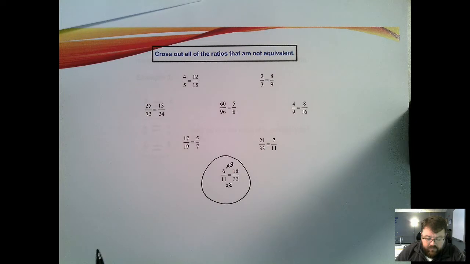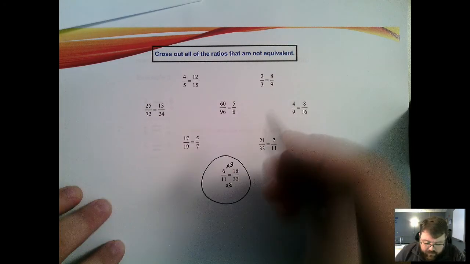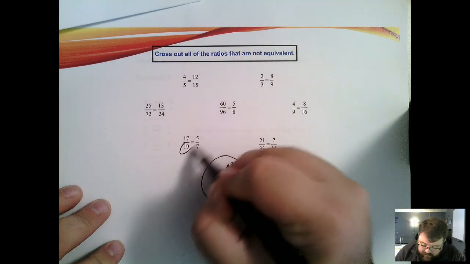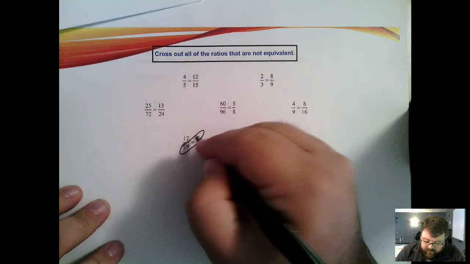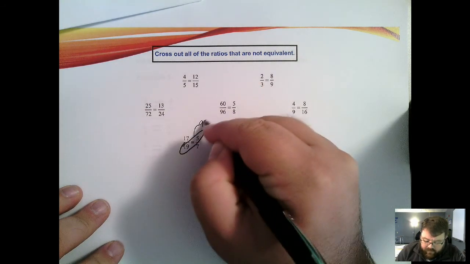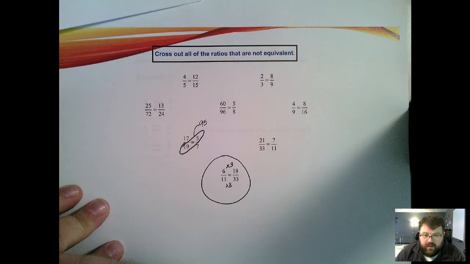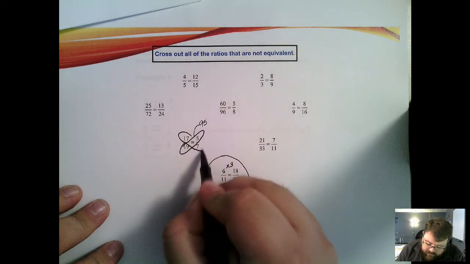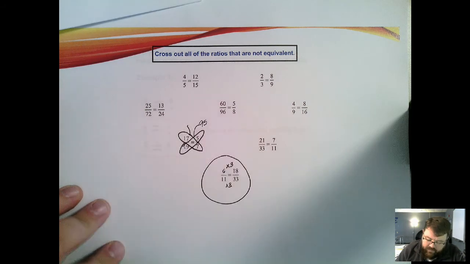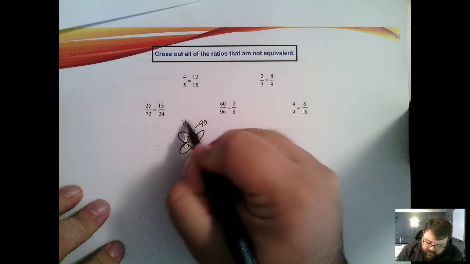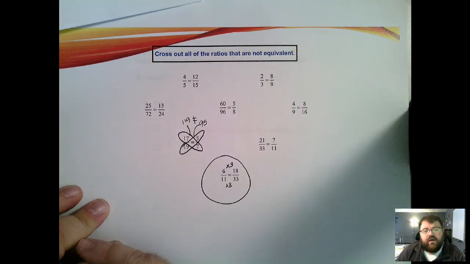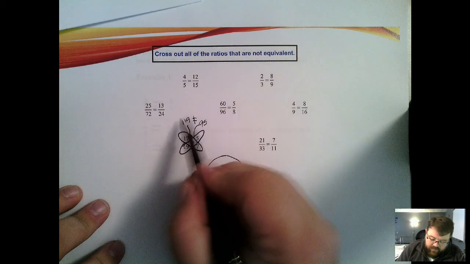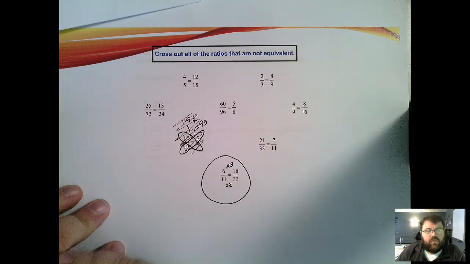You also could have done the butterfly method, where you did 19 times 5. Well, 19 times 5 is going to give you 95. And you do 17 times 7. And 17 times 7 is 119. 119 is not equal to 95. Therefore, this is not proportionate.